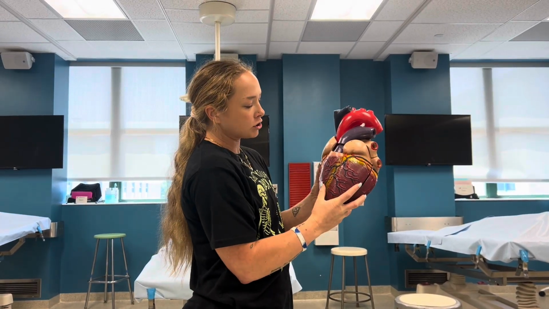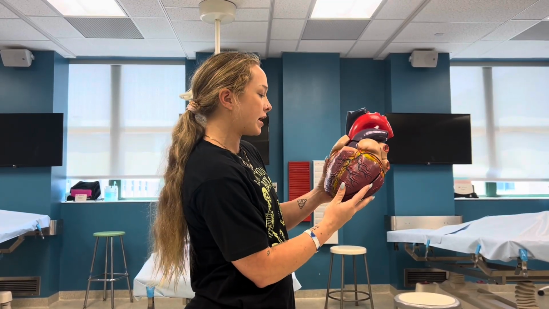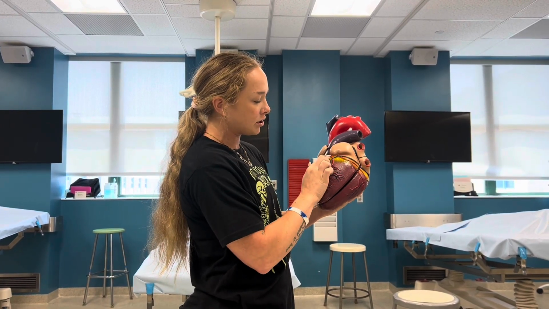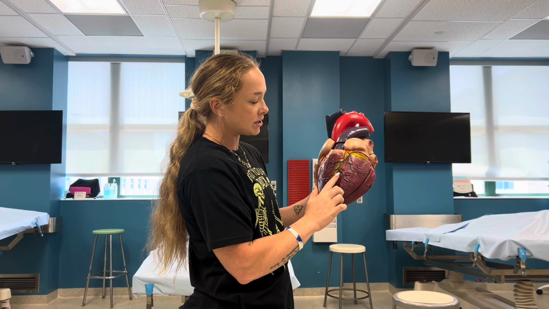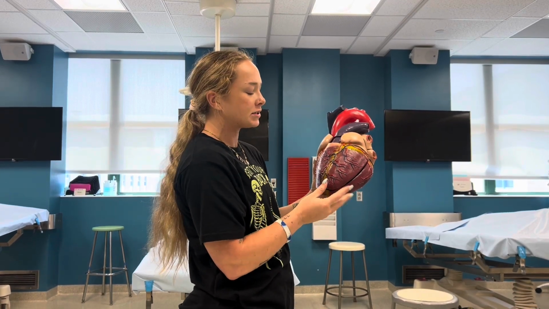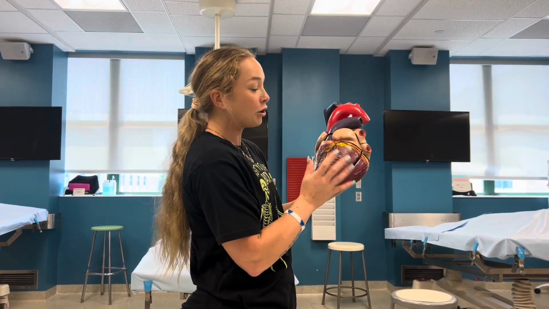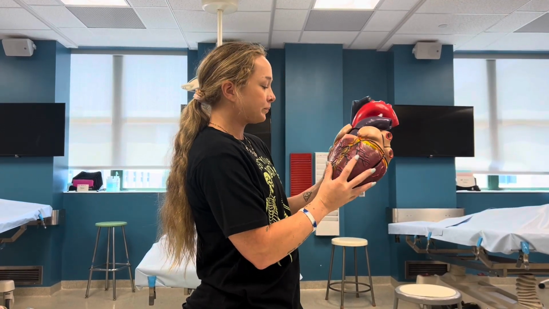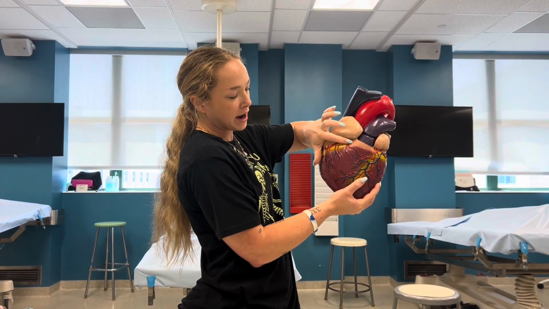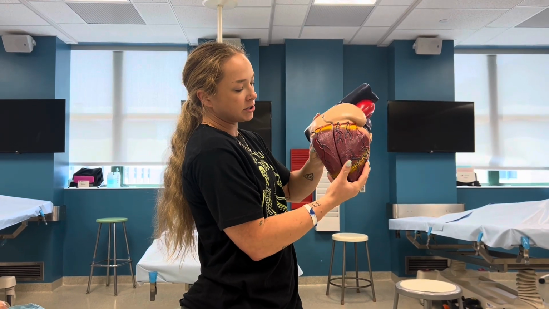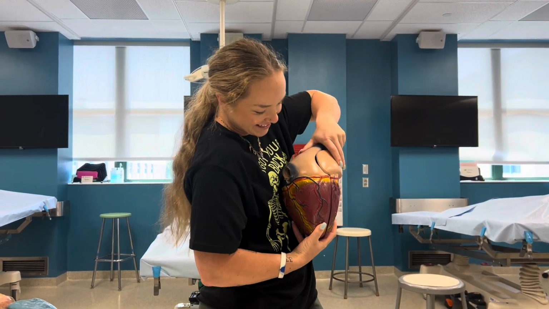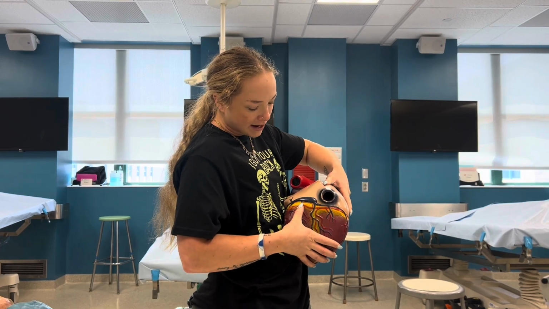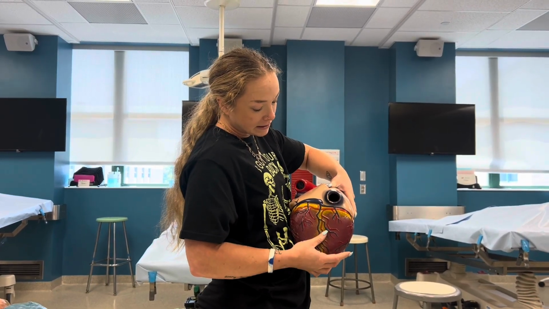And then we have our arterial and vein supply here. So starting from our left coronary artery, it's going to split here into our left anterior descending artery, also known as our widowmaker, because it's going to supply blood to the ventricle, our left ventricle. And then we have our left circumflex artery here. Over on this side, we have our right coronary artery that's going to come onto the side here, our marginal artery, and then on the back side, we have our posterior descending artery.